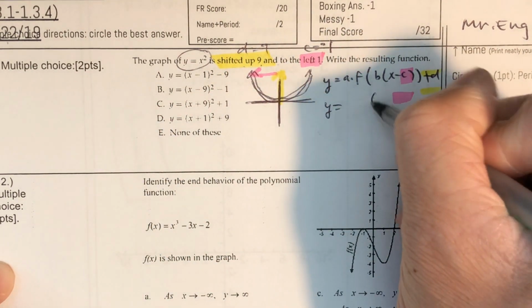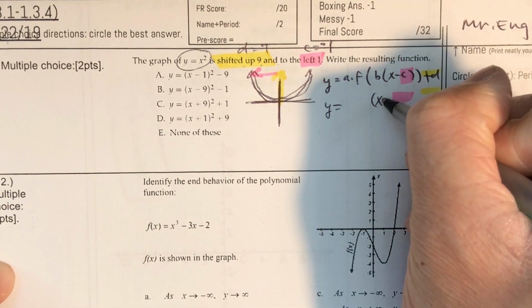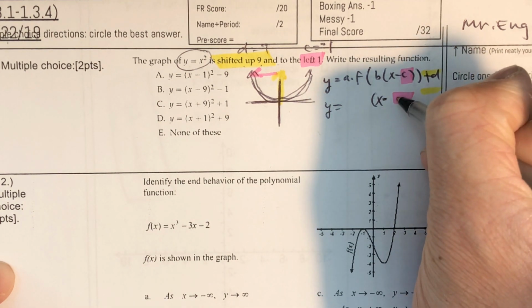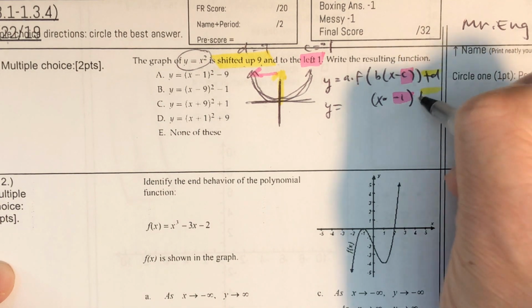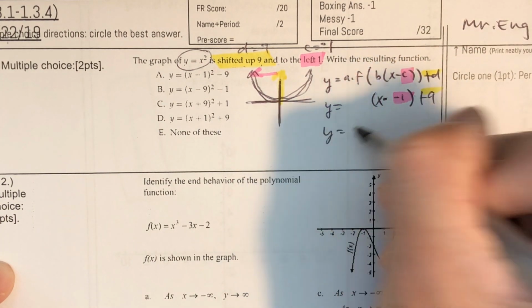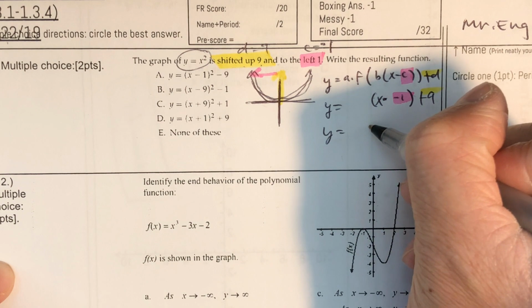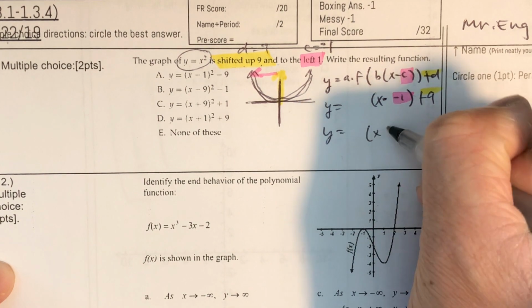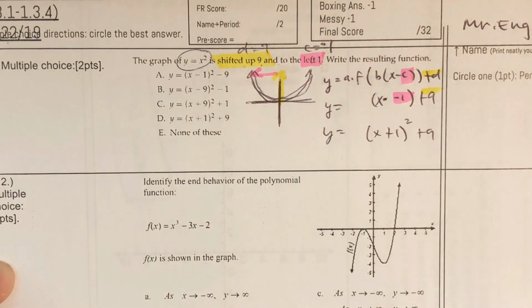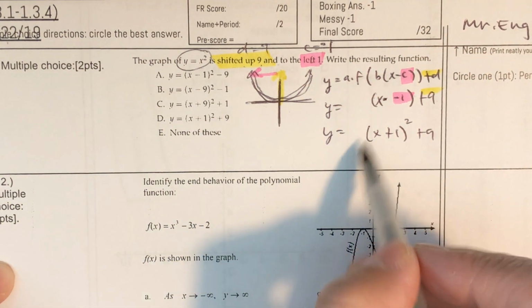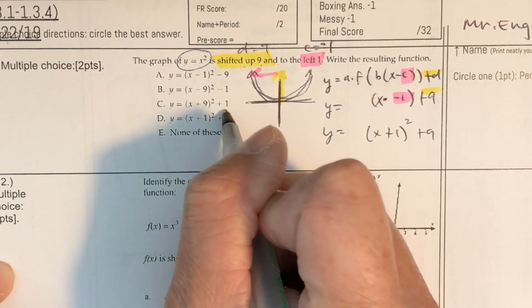So if I put those in, I get x. Remember, the formula has to have that minus sign. That's why it's outside of the pink here. So -1, and then going up is +9. So if you clean that up, you'll have something like this: x plus 1 squared plus 9, with a power of 2. So this is vertex form, and then this choice would be letter choice D.